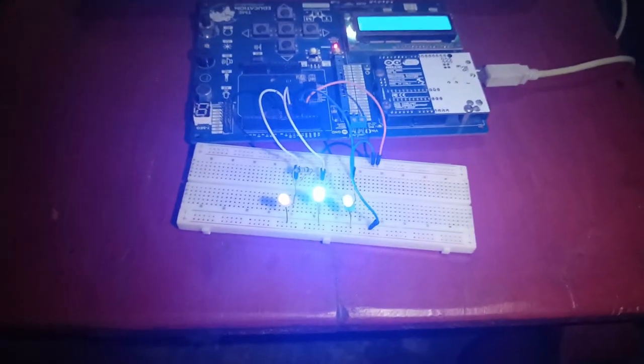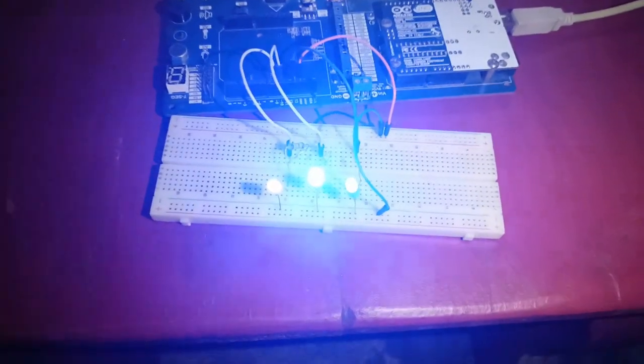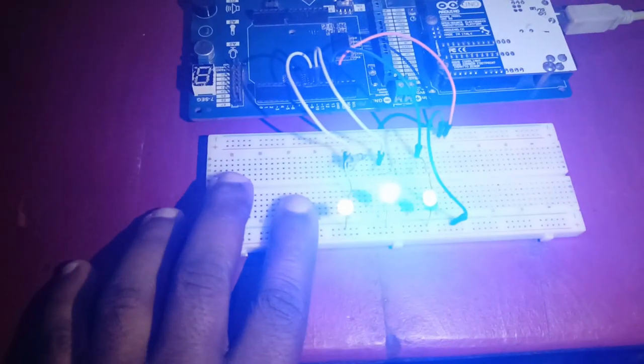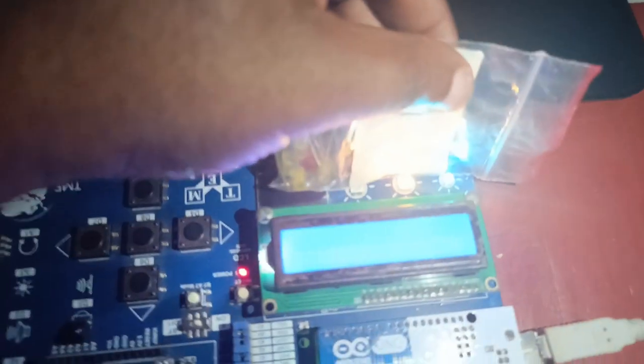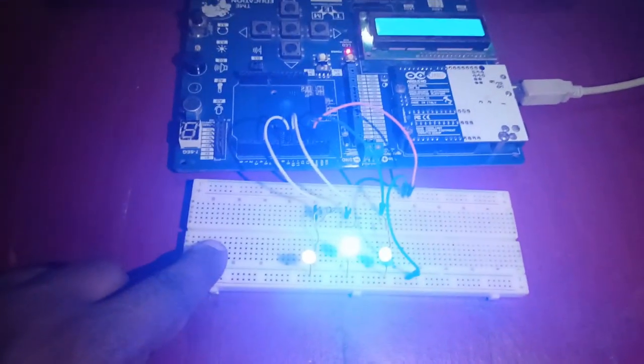So you see here all the three reds are on, both on this external board and on the Arduino board. Let me put something so you can see it clearly. See, like this. All the three reds are on, both on the Arduino board and the external board, as you can see.